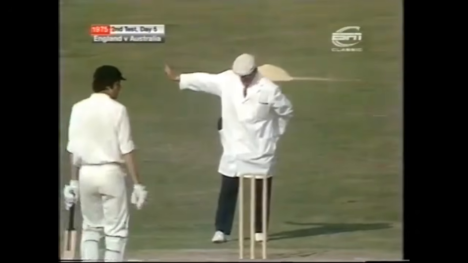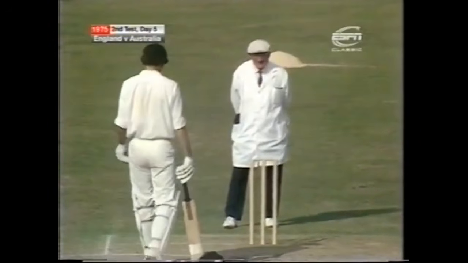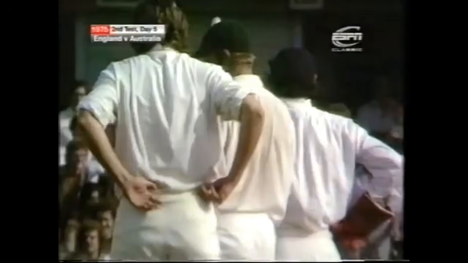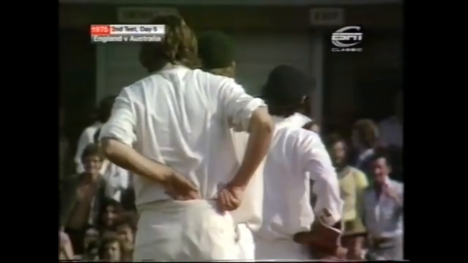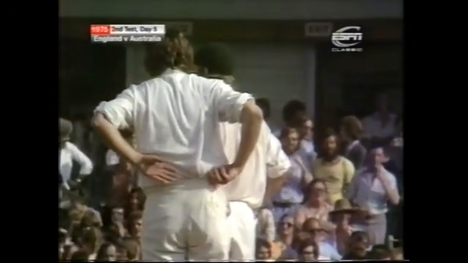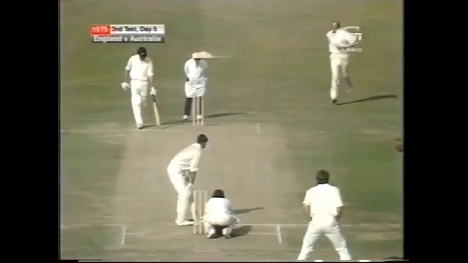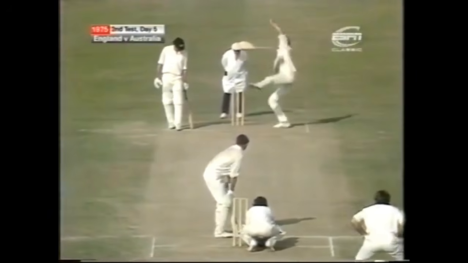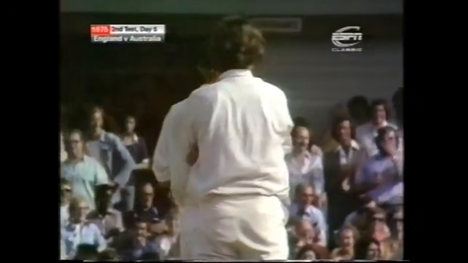That's a great shot. Well, Ross Edwards continuing on that good form he showed in the first innings when he made 99. Done it again. Another good firm stroke by Ross Edwards.